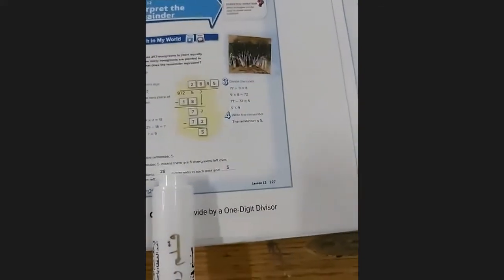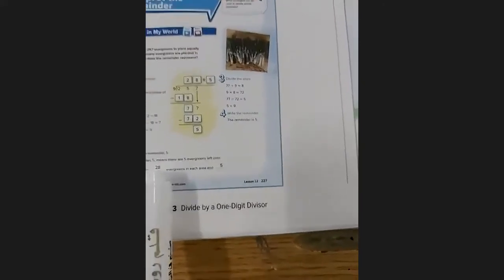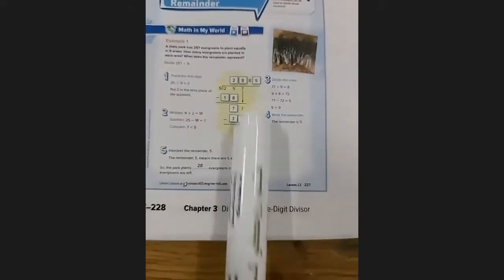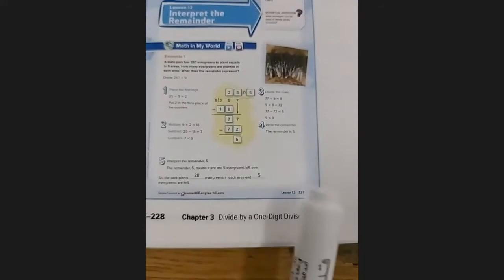Now go with me, Ziad, to the same question, example down. What do we read down here? So the park plants 28 evergreens in each area and 5 evergreens are left. So we have 28 here and here 5, and fill the squares here. This is what we call interpret the remainder, how to understand the remainder together.